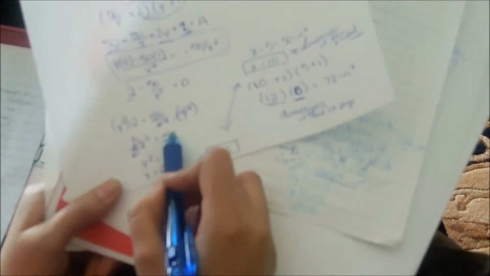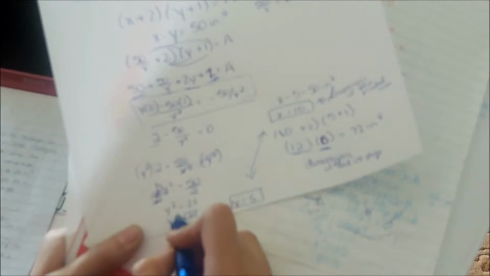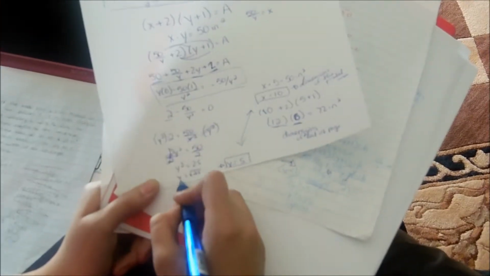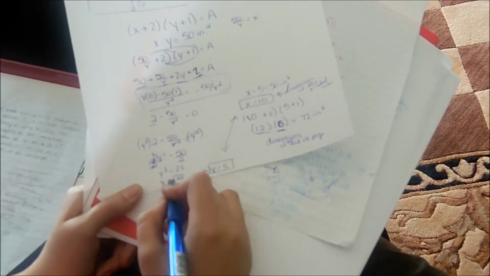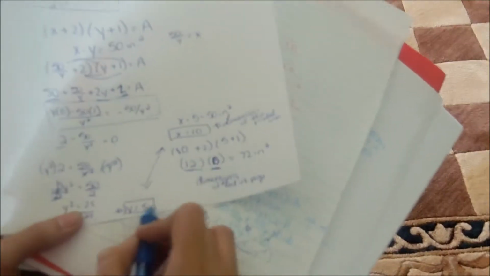So the new little problem that we're going to focus on now is 2y squared equals 50. Now we want to keep the y by itself, so we divide by 2. So 50 divided by 2, and we would get y squared equals 25. Since we have y squared equals 25, we just want to know what y is, so we would find the square root of 25. And we know that the square root of 25 is just 5.